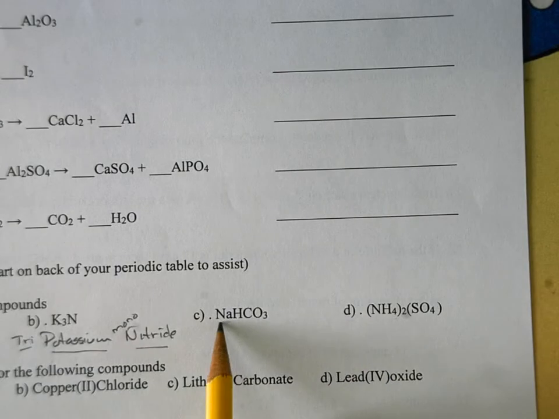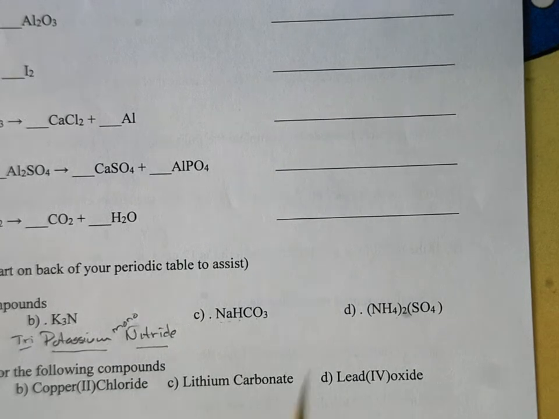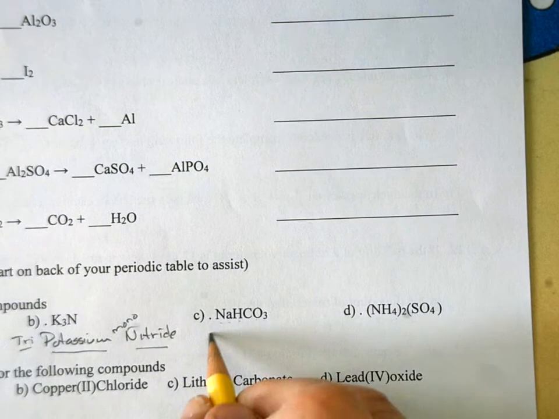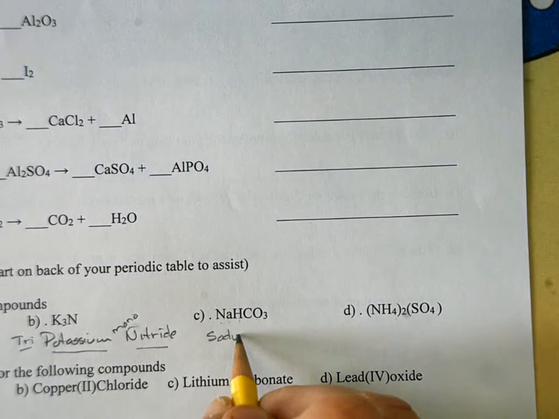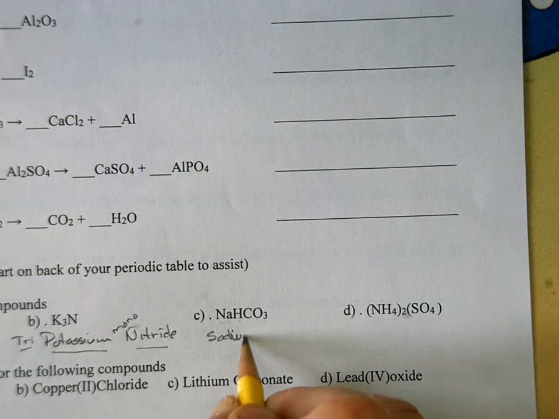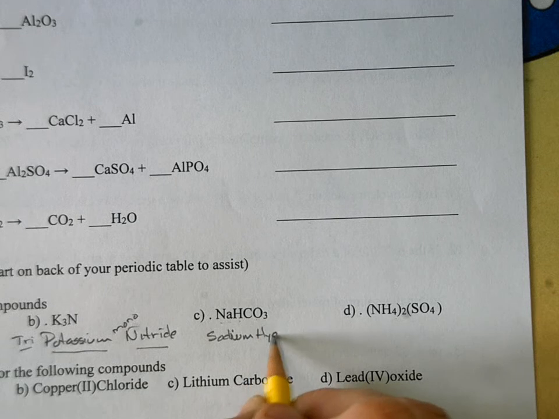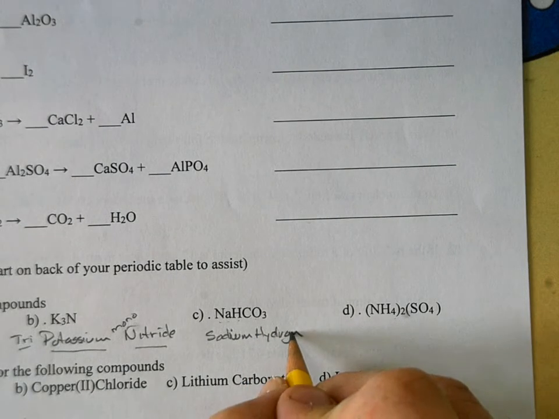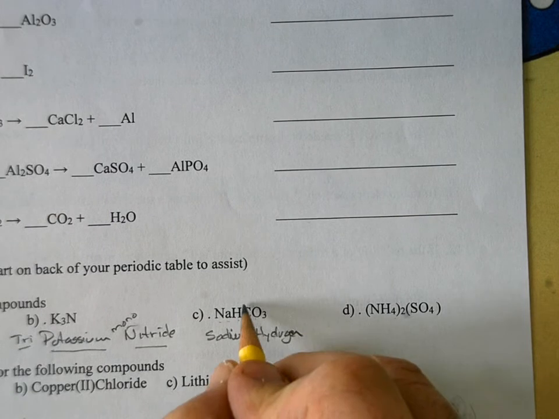Now for something like this, we've got 2 elements there. You just say the names of the first 2. Sodium and then hydrogen. So this one's name would be sodium. Oh, I left out the I. Sodium, hydrogen, J-E-N. Sodium, hydrogen.